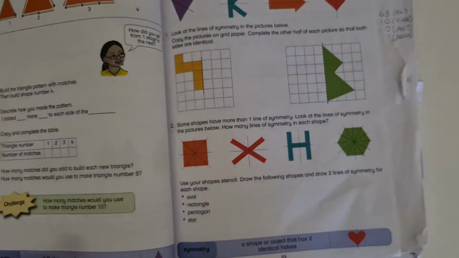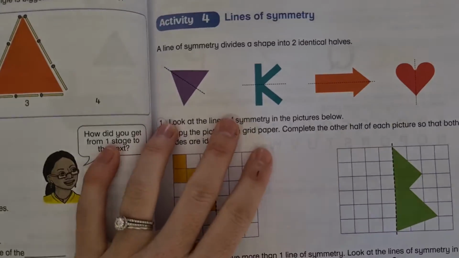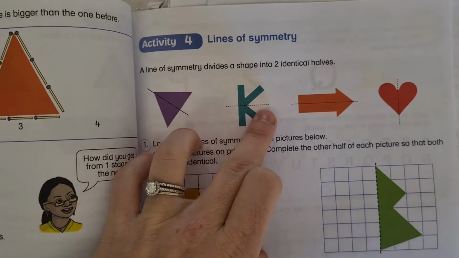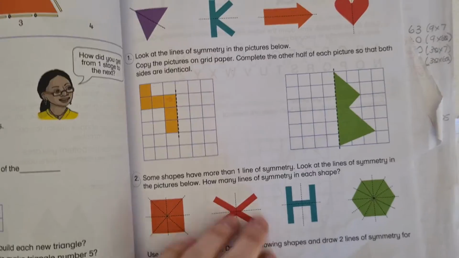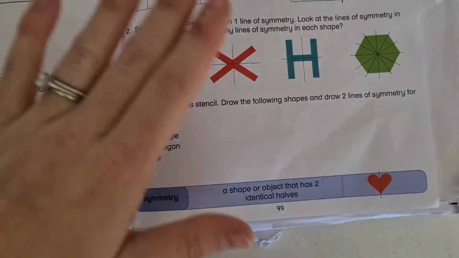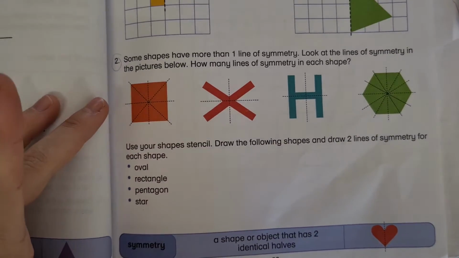I'm going to cross over. This is not for today's work, but I do just want to show you how you can draw a line of symmetry through an object, okay? So they've given you examples of how you can draw a line of symmetry through an object. These are things you've done before in your previous grades, especially grade 3, okay?